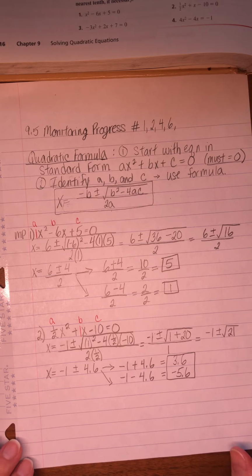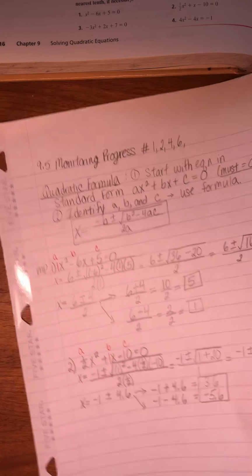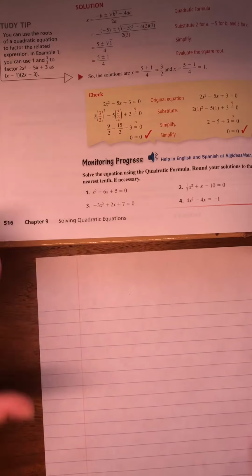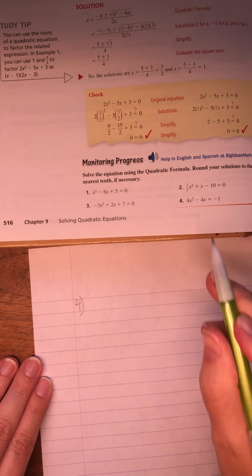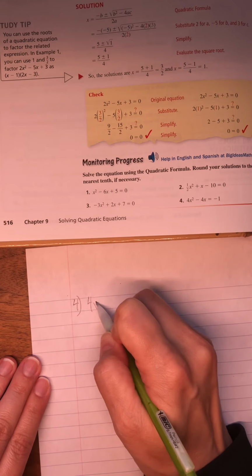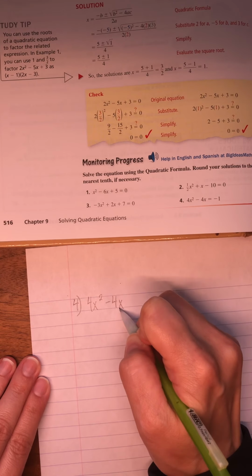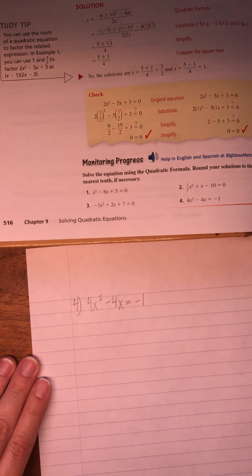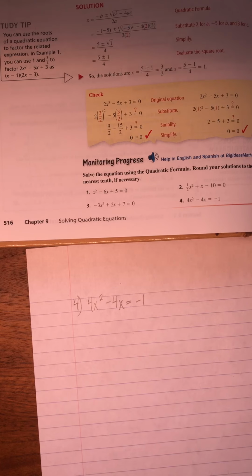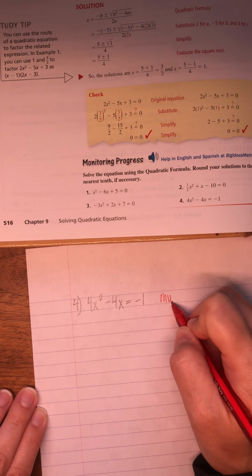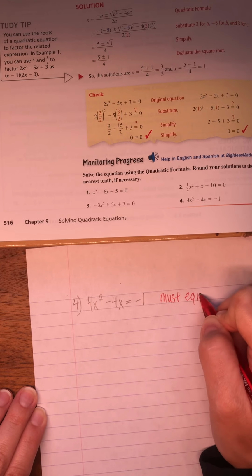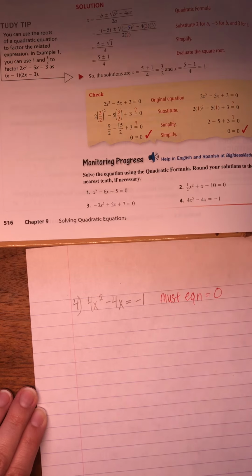Okay, we're going to do some more. I'm going to turn my paper over and we're going to look at monitoring progress number 4. So again, I'm getting this from the book. Here's number 4. This is 4x squared minus 4x equals -1. Okay, the first thing that I notice in this equation is that it's not equal to 0. I must have the equation equal to 0 before I do anything else.